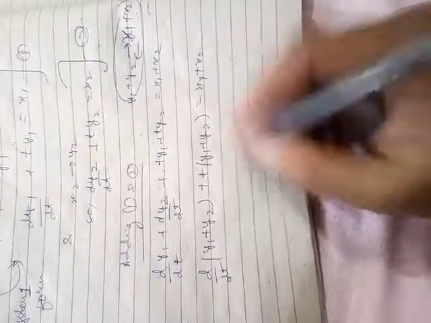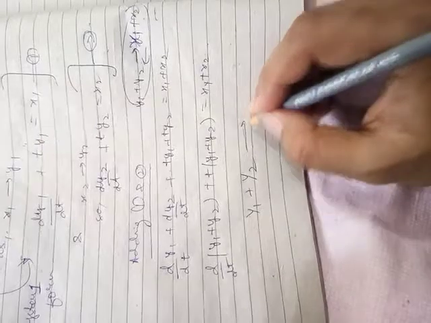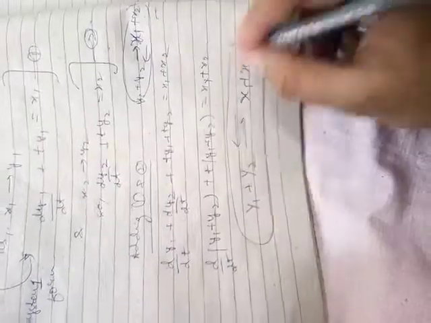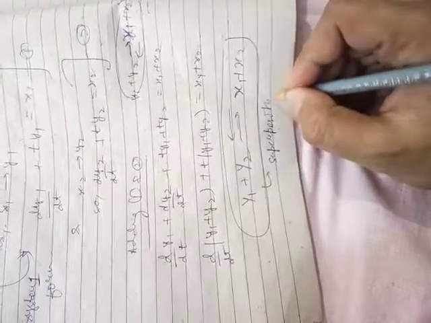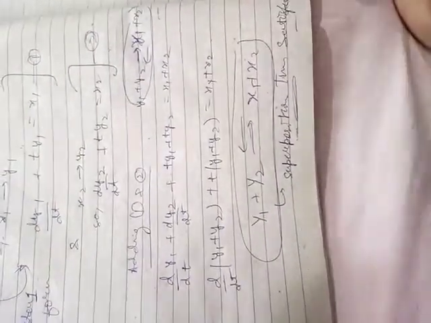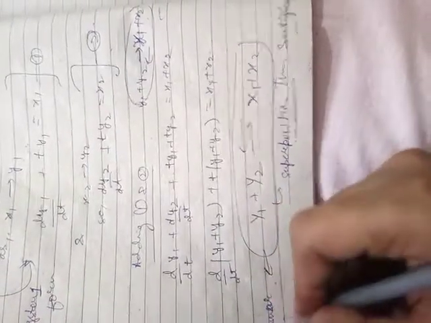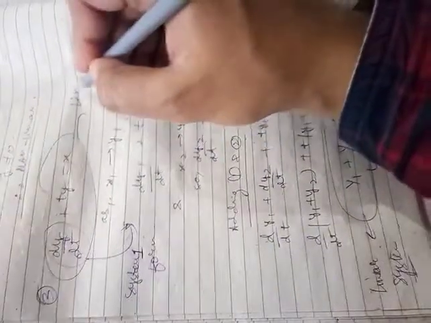Now see carefully, y1 plus y2 is giving x1 plus x2. What do you think? It's like the superposition theorem. Satisfied, buddy. So it is satisfied. Hence it is a linear system. Hence proved, this is linear.